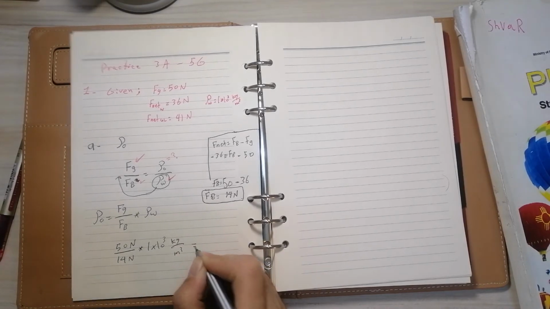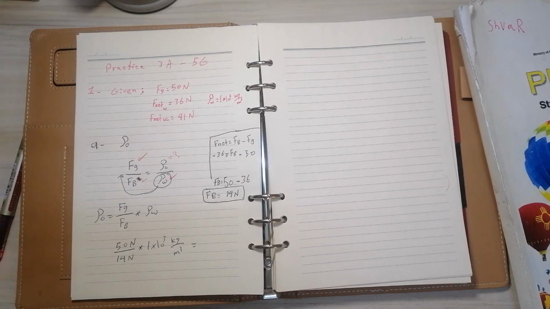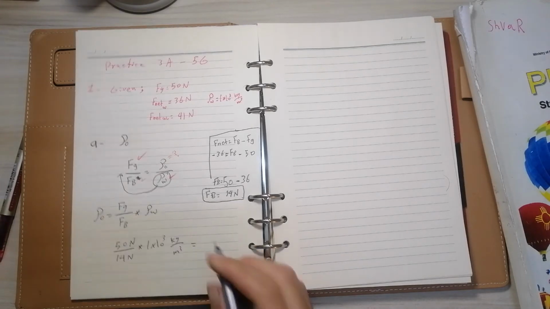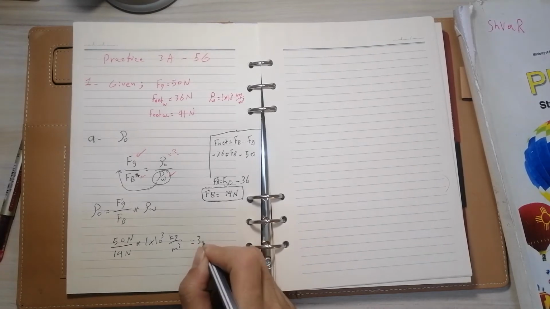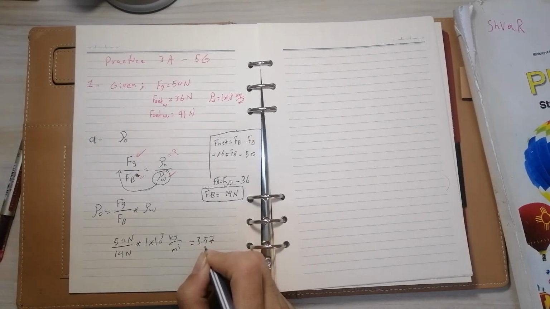So if you multiply all of that together, the number that you should get, let me find the number. Yeah, the number should be 3.57 times 10 to the power 3.